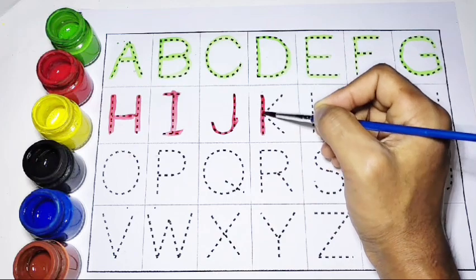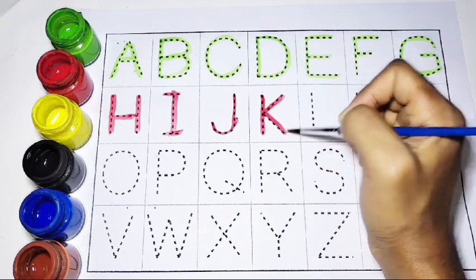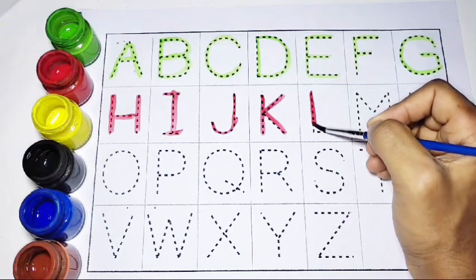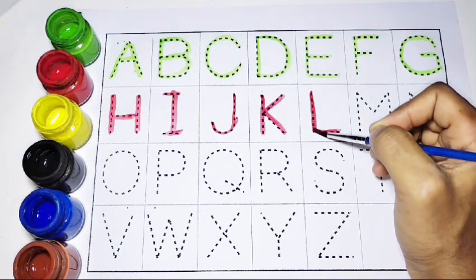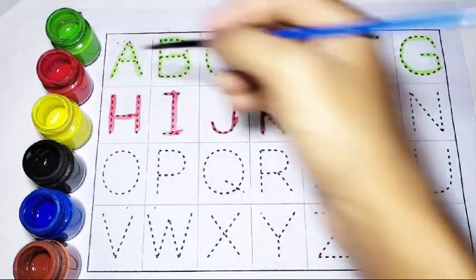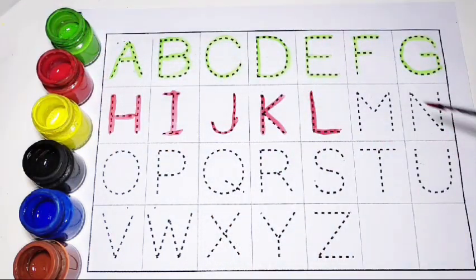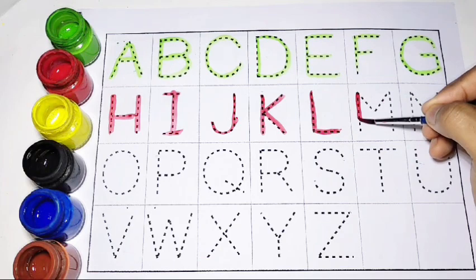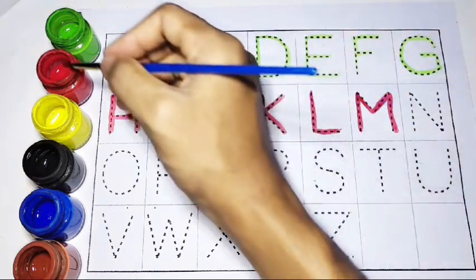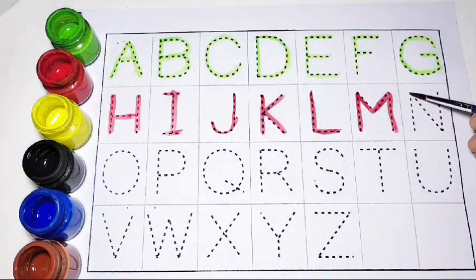And the next one is K. K for kite. Now we draw L. L for lion. The next one is M. Now we draw M. M for moon. The next one is N. Now we draw N. N for nose.